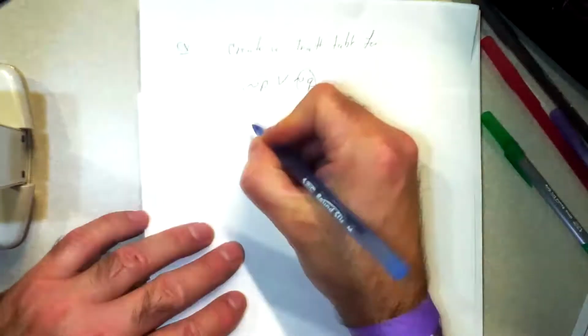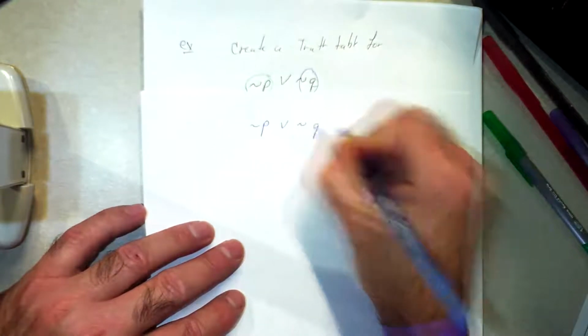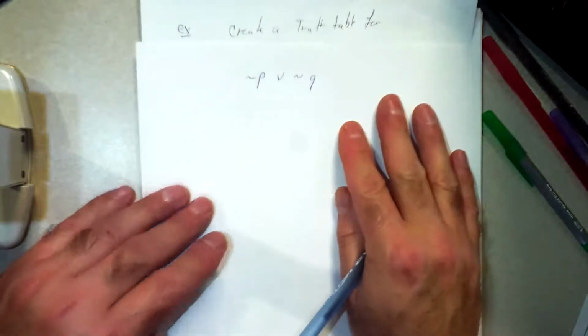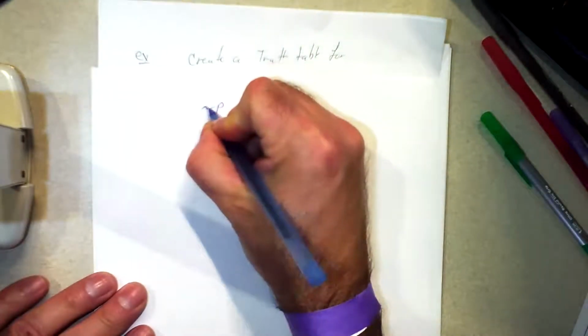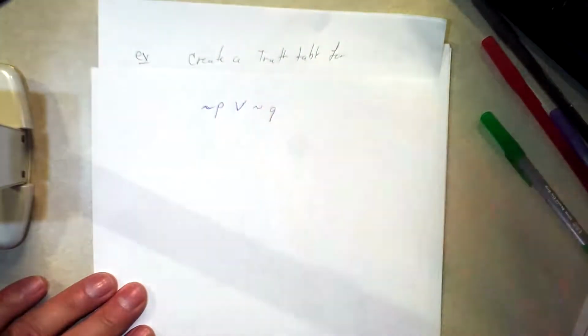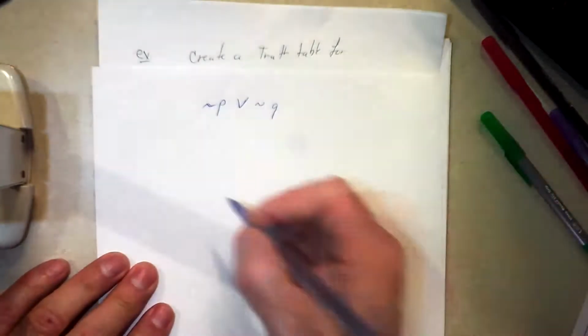We're going to create a truth table for not P or not Q. All right, so I know there are two variables.